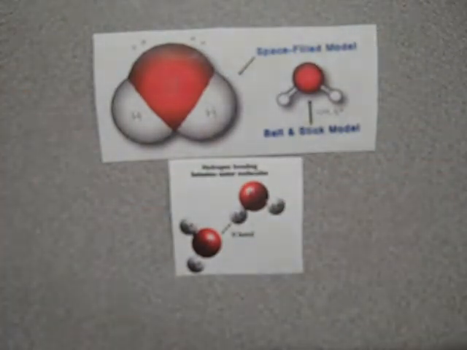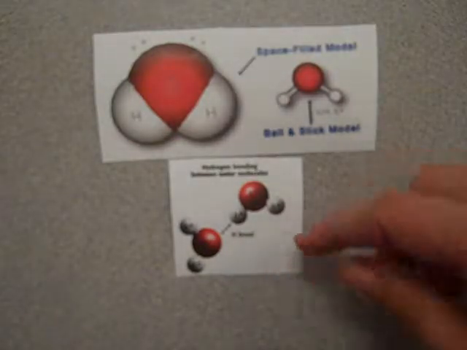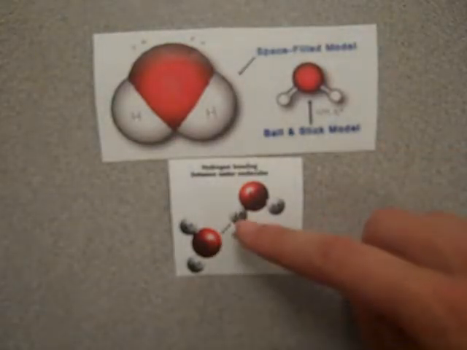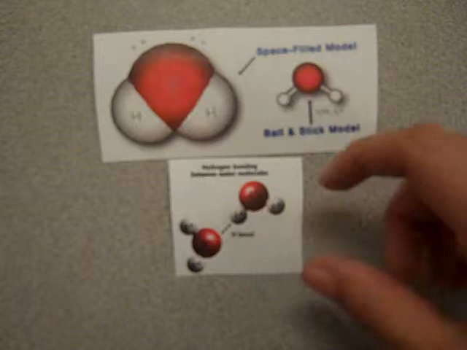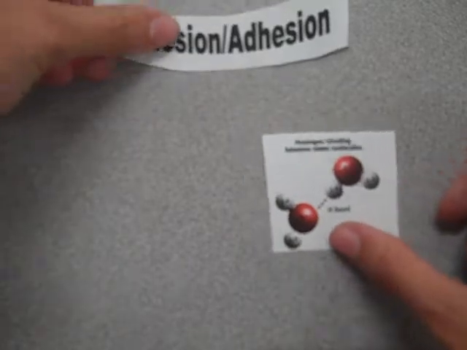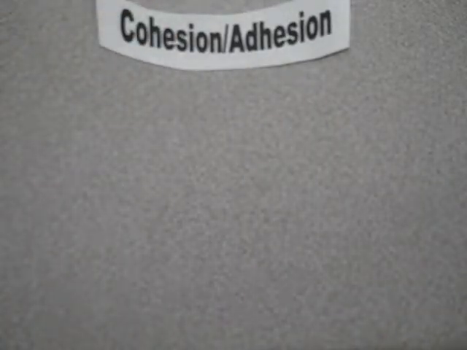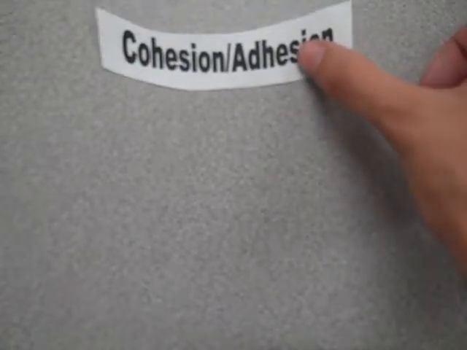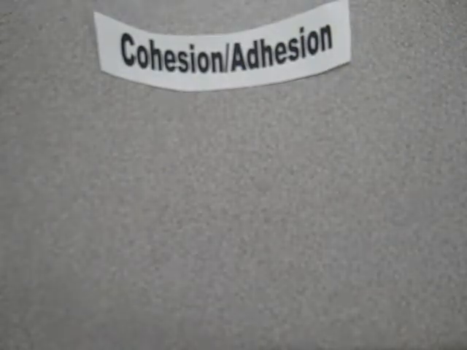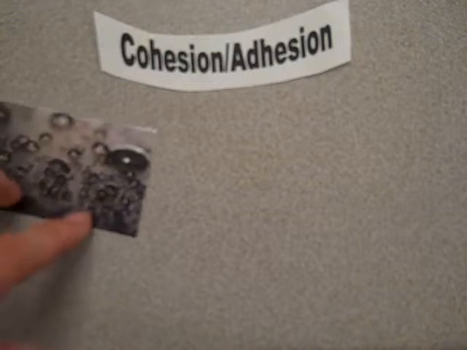The electrostatic attraction between the partial negative and partial positive charges results in the formation of a hydrogen bond. These strong hydrogen bonds are responsible for many properties of water. Cohesion is defined as the intermolecular attraction between like molecules. The intermolecular forces of water, hydrogen bonds, make it very cohesive.